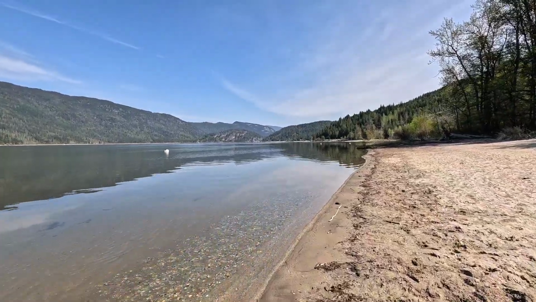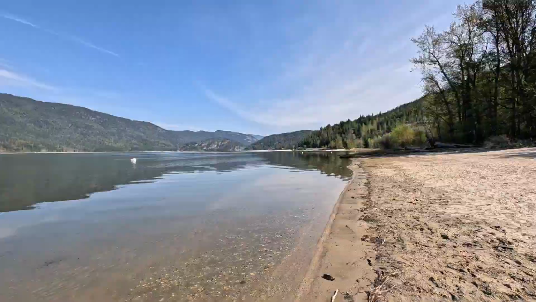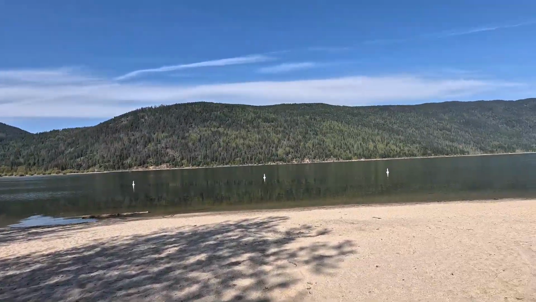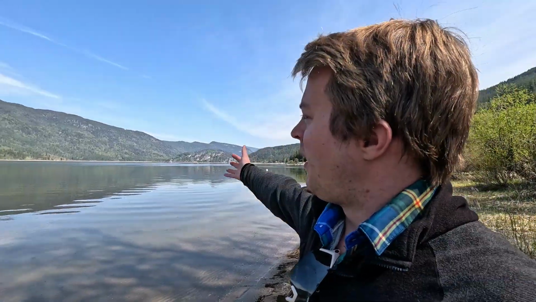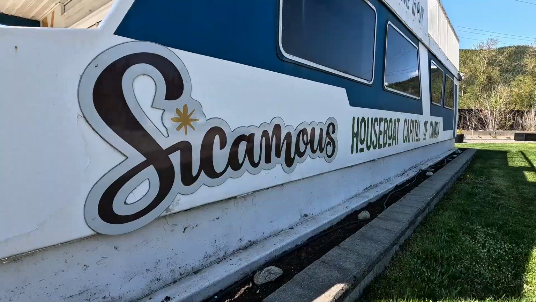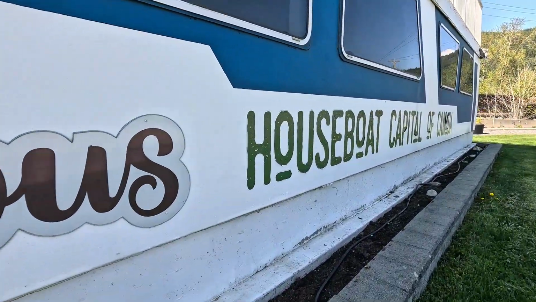I'm standing on the shores of Mara Lake in the beautiful Shuswap region of British Columbia in the interior. Beautiful area here, just south of Sicamous, where the Sicamous GeoTour is, and that will be the feature of this week's episode of Keats94's geocaching adventures. So without further ado, let's go on a geocaching adventure.